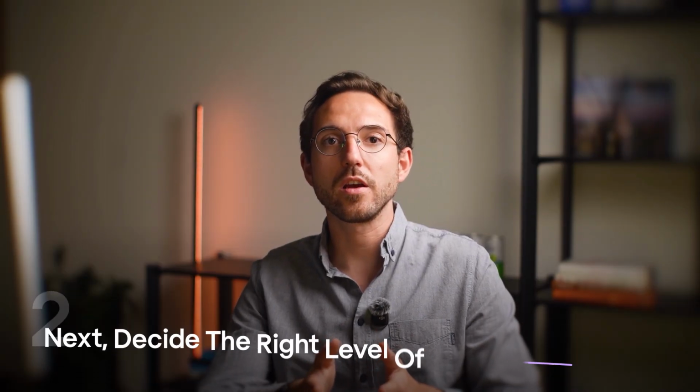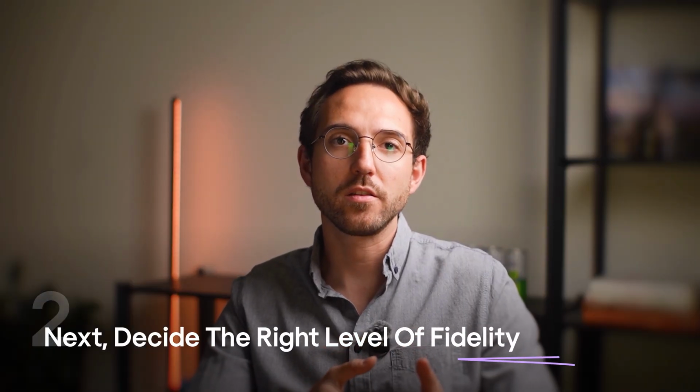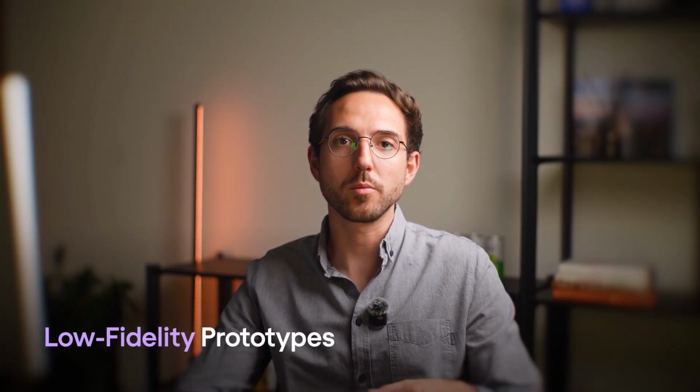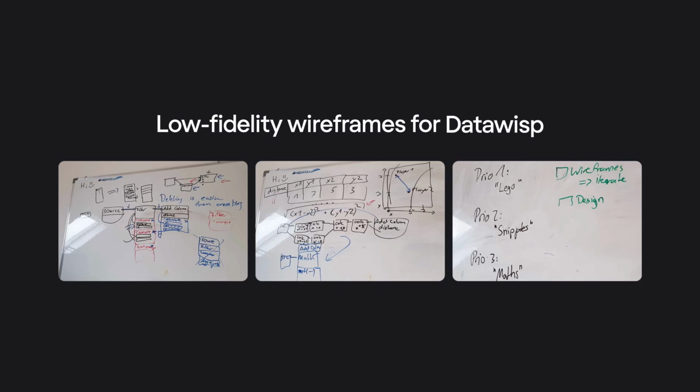Next, decide the right level of fidelity. This is where many teams overdo it. Early on, you don't need colors, branding, or perfect copy. Low fidelity prototypes are ideal at this stage. Think wireframes, basic layouts, grayscale screens. The goal is to validate structure and flow, not aesthetics. At Eleken, we often start here to align with stakeholders quickly and to avoid emotional feedback like "I don't vibe with this color."